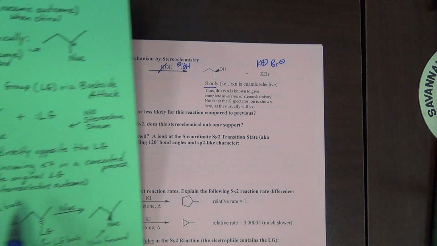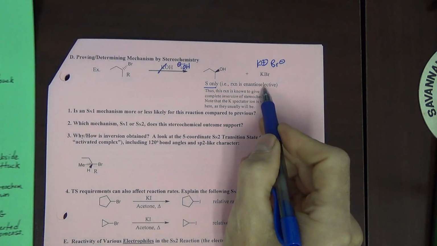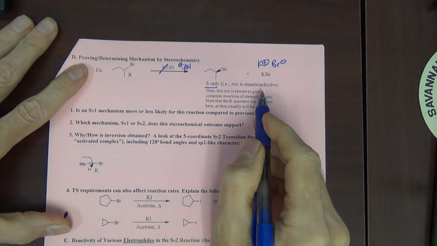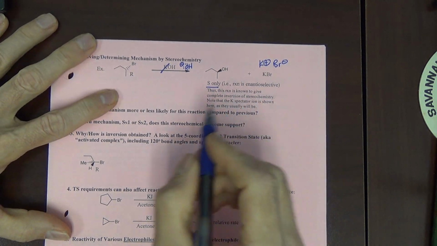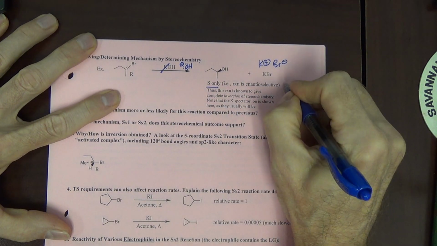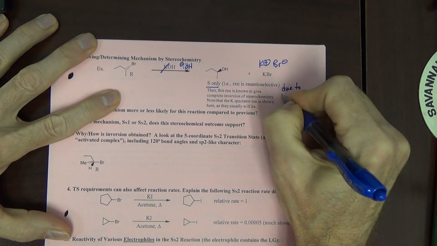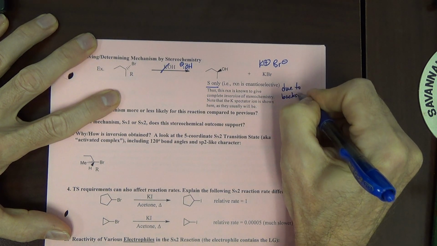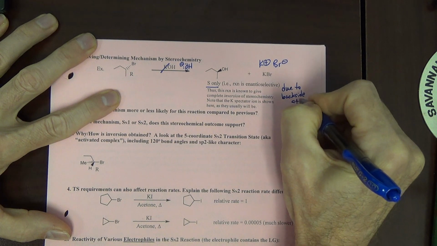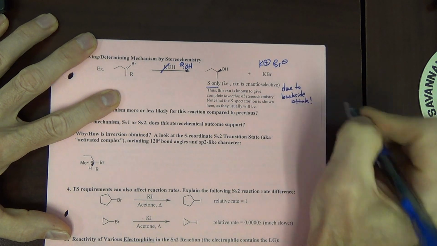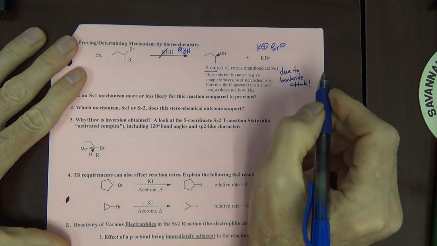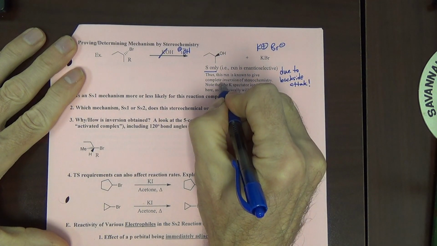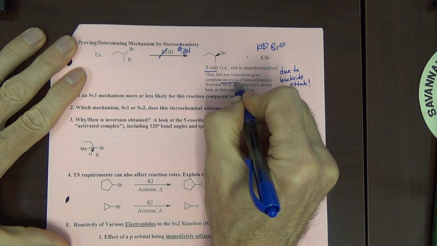More precisely, it's enantioselective. This is due to backside attack. But this is called inversion of the stereochemistry.